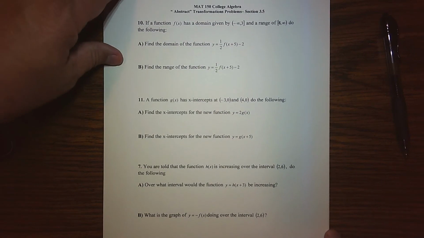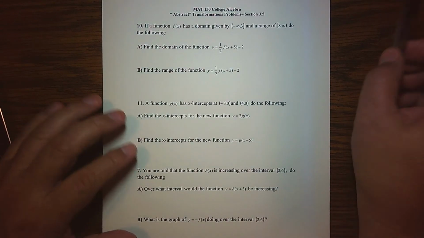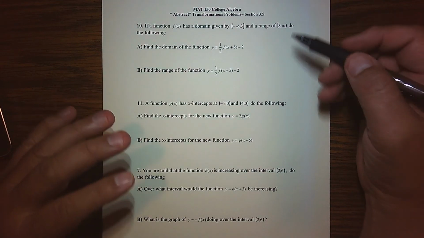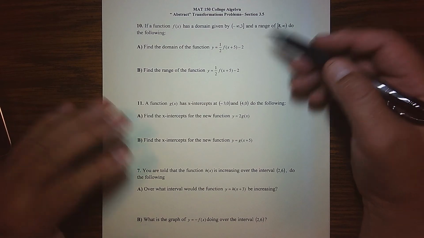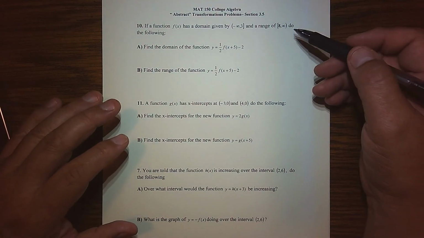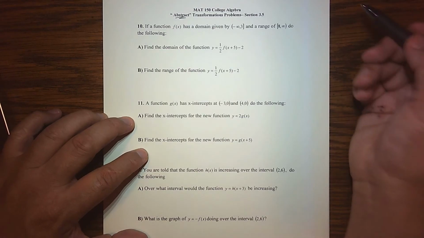Okay, so we'll wrap this up by doing some very, very abstract problems. Basically, we don't even have a data table, we don't have a graph, we don't even have the function we're talking about. All I'm doing is telling you some basic behaviors of the function and then having you answer some questions about them. So again, very abstract.